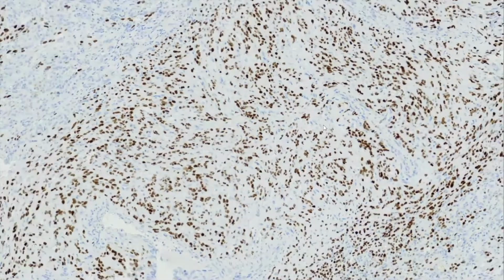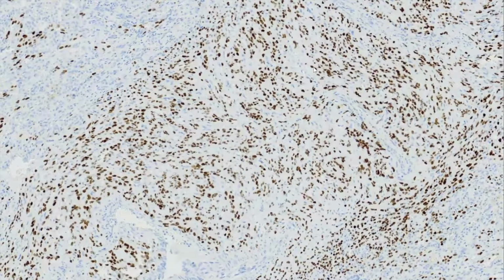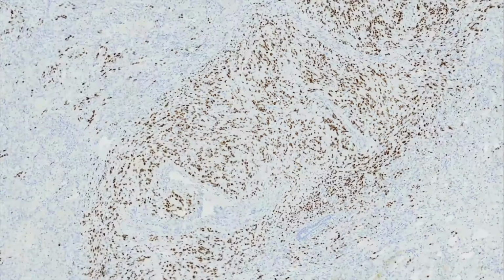So this is an immunohistochemical stain for HHV8, which is positive in Kaposi sarcoma. And so these cases are classically associated with HIV, in which they develop, and or other immunodeficiency states.